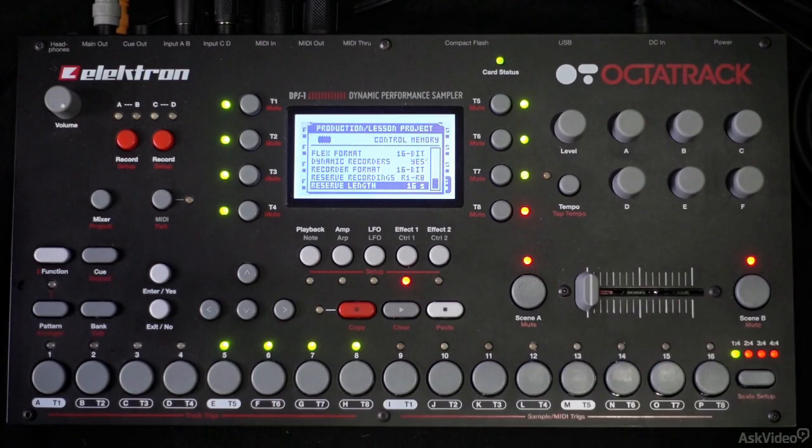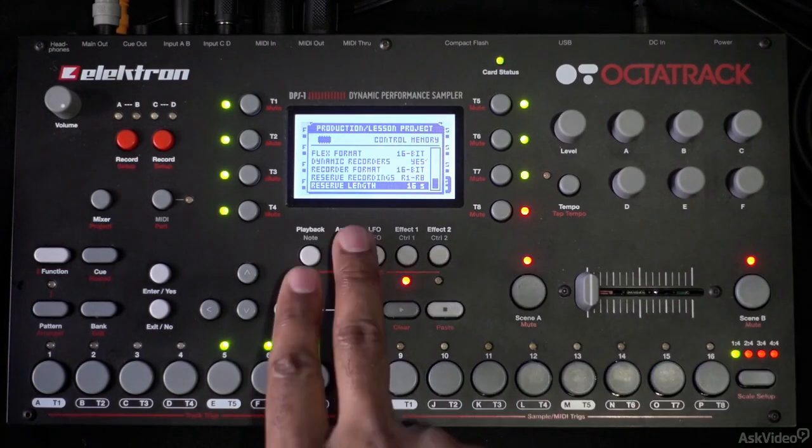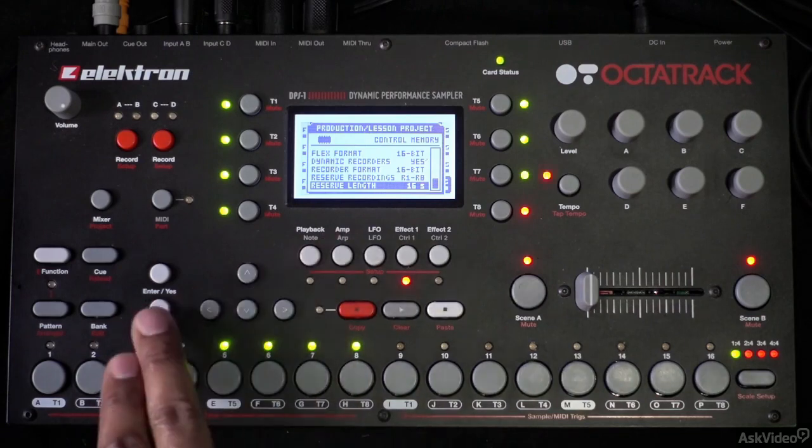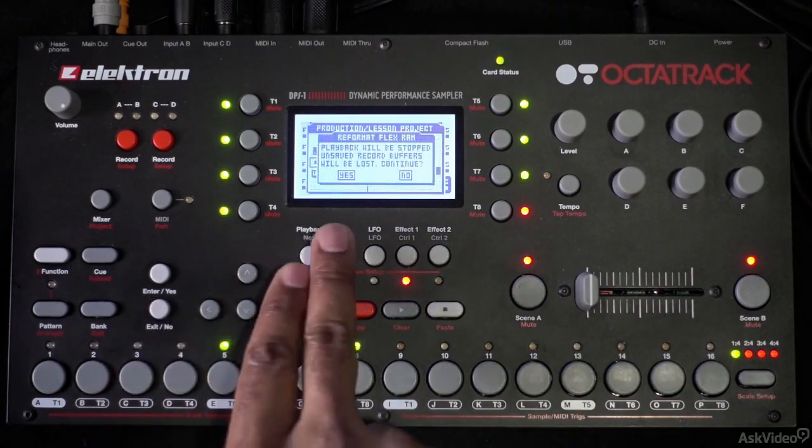So I'm just going to leave that alone. If I want to record longer samples, my track recorders have access to all the available RAM. Let me back out of this. I'm going to hit exit. Now I changed some settings.